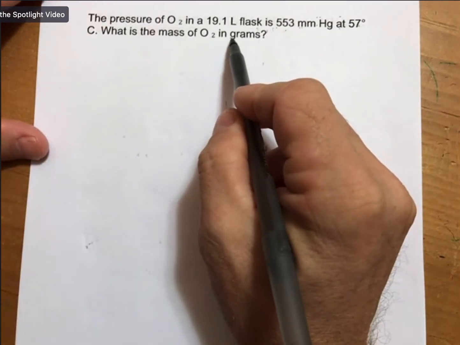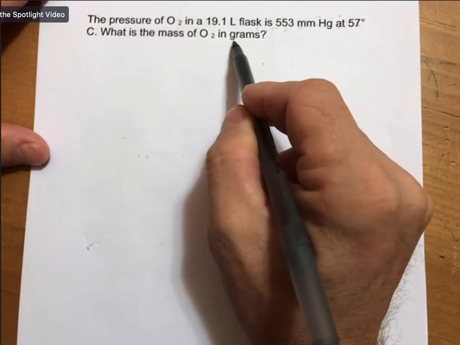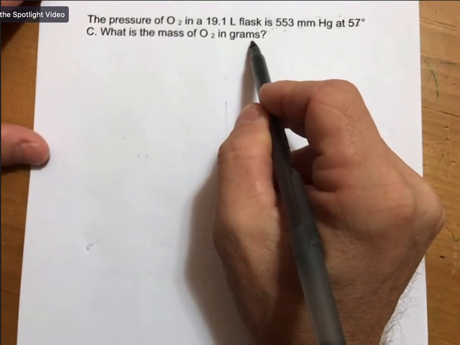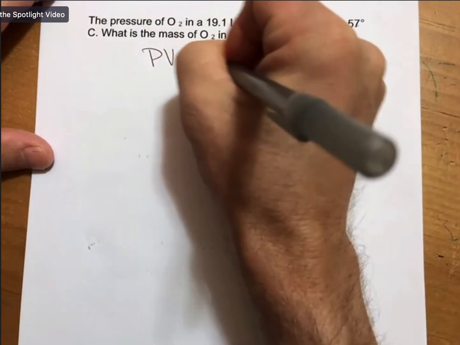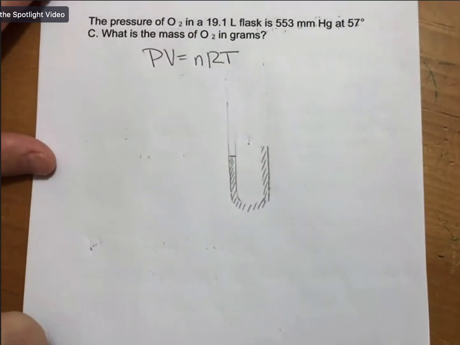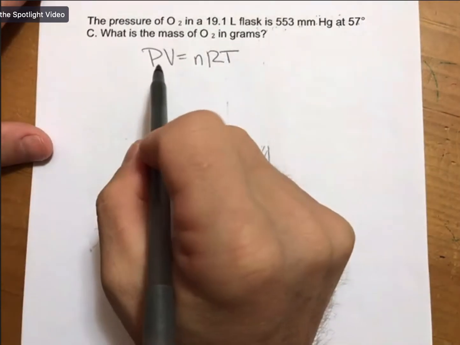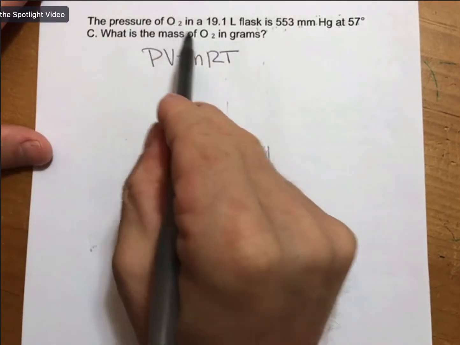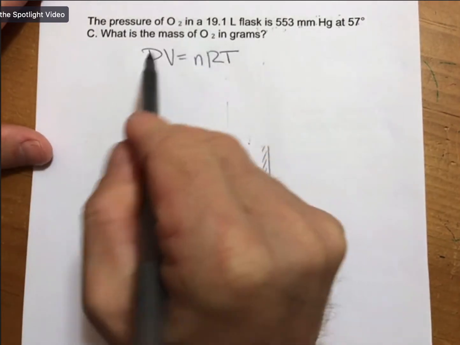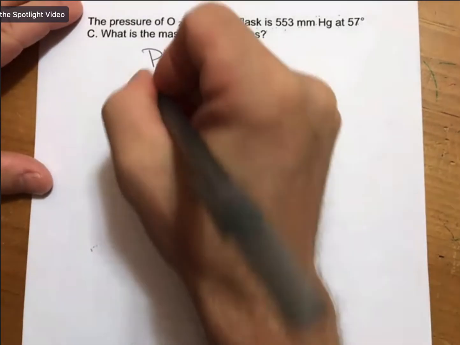So what we will see is that when you're talking about gases and when you're talking about grams or moles, there's only one equation that you need. It is the ideal gas law, and it is PV equals nRT. For this example, there's only one gas, it's oxygen. So you can use the ideal gas law just as written.